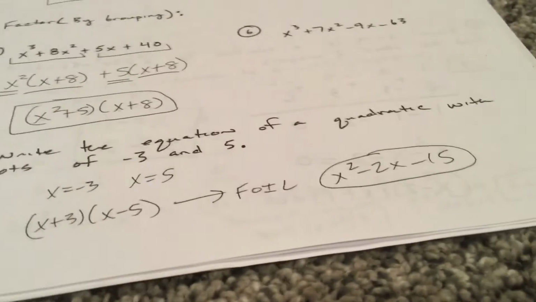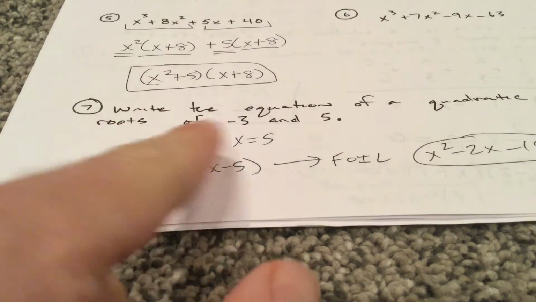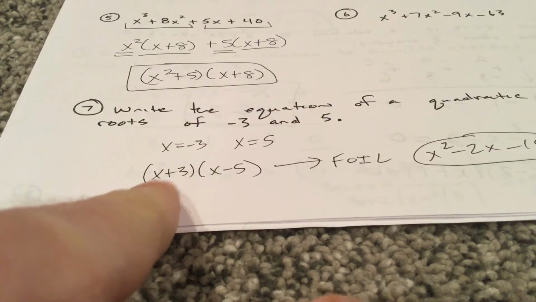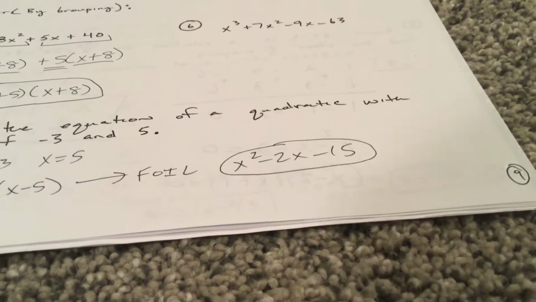Write the equation of a quadratic with roots of that. Well, if x equals negative 3 and x equals 5, I know that x plus 3 is a factor, x minus 5, and just FOIL it: first, outer, inner, last.